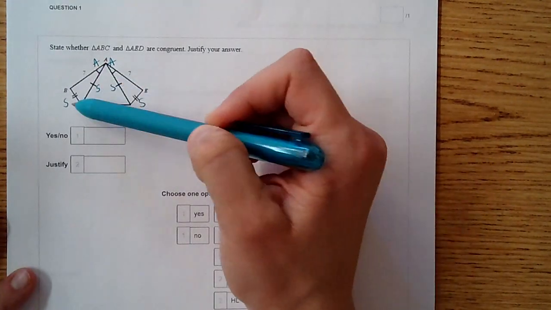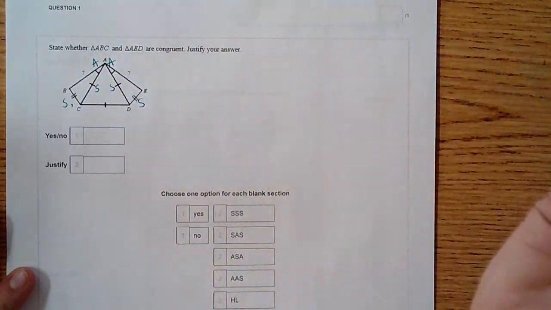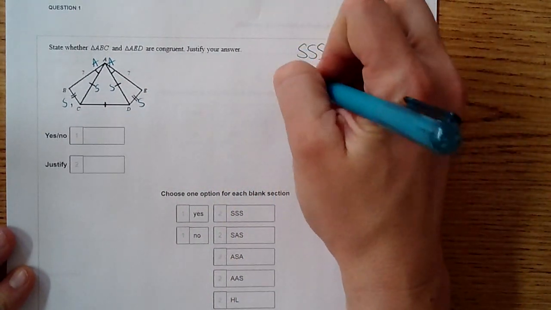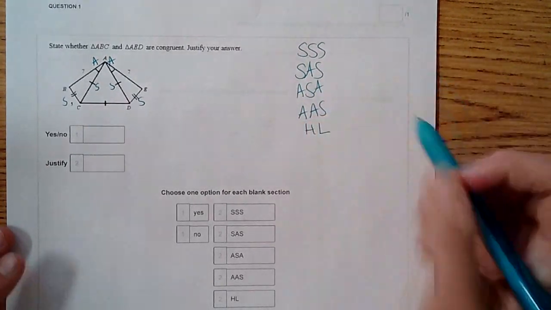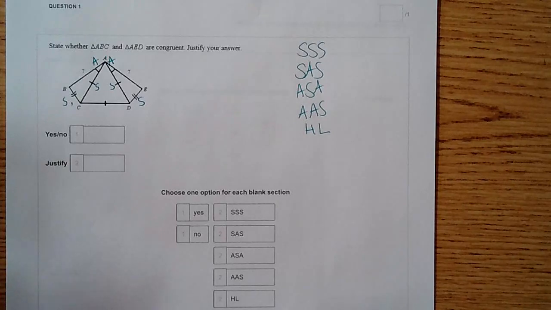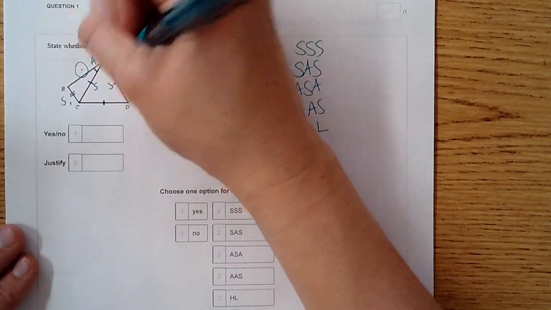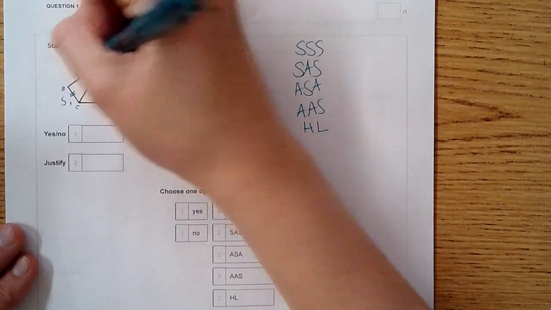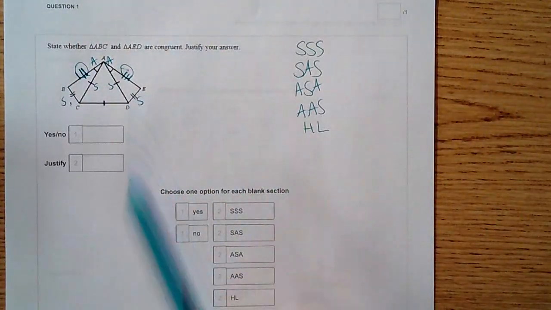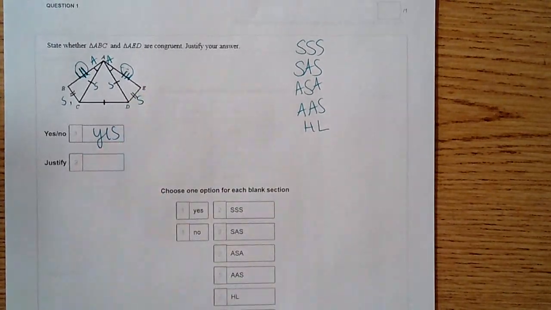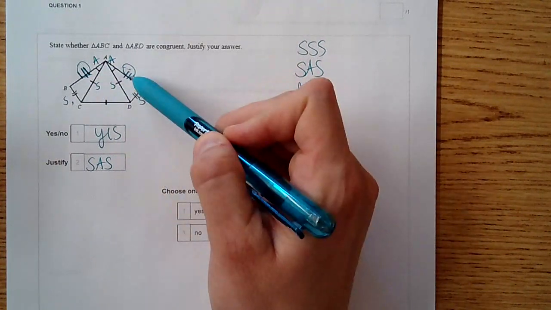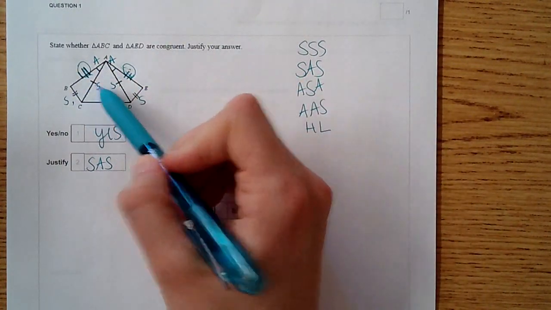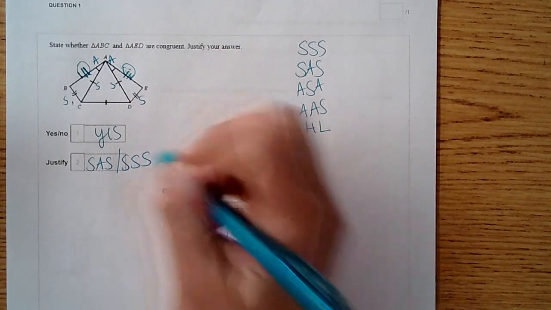Now, ASS, that swear word, is not a congruence theorem. Our options are side, side, side, side, angle, angle, angle, angle, side, and HL. Well, clearly it's not HL because we don't have any right angles. But what a lot of you missed is that if this is 7 and this is 7, this side is congruent to this side. So there are actually two answers to this. It is for sure yes, but you could have proved it by side, angle, side, or look, all three of these are congruent to each other. So the two options were side, angle, side, and side, side, side.